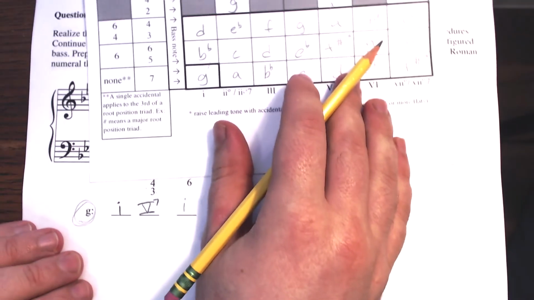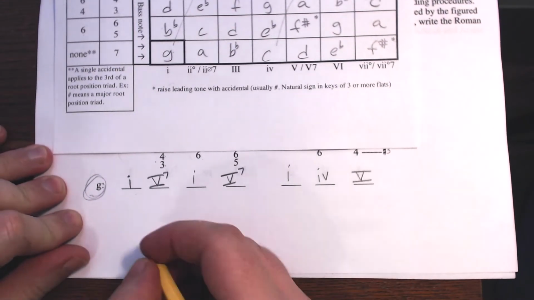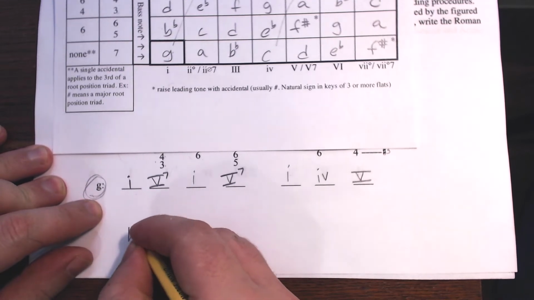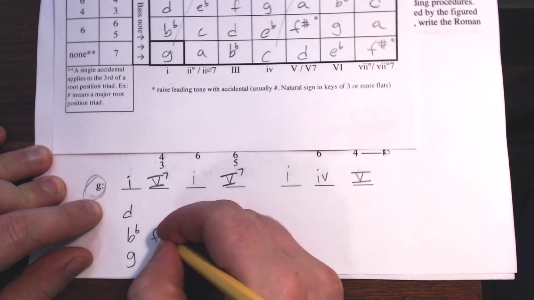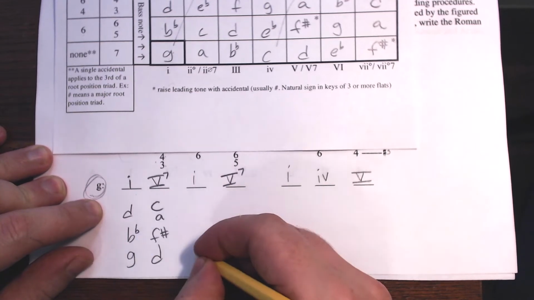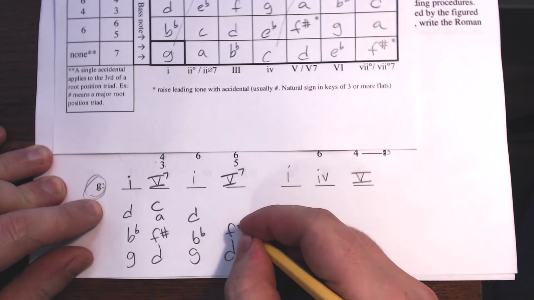So let's go ahead and put in our chord tone choices below. G, B flat, D, 5/7, D, F sharp, A, C, 1 again, 5/7 again.